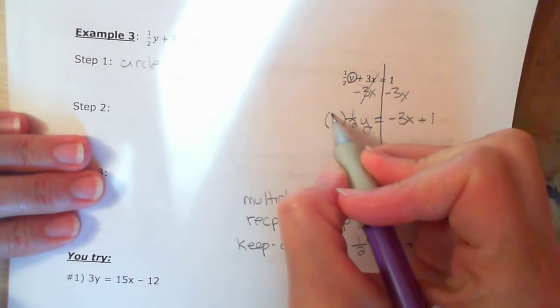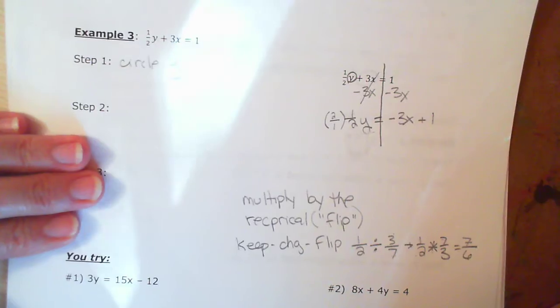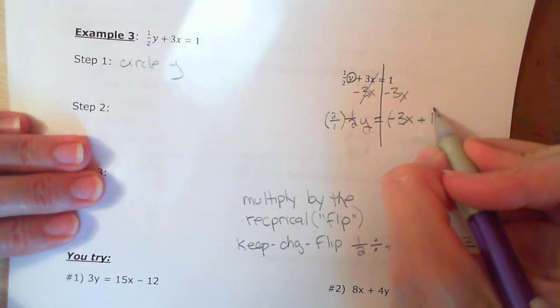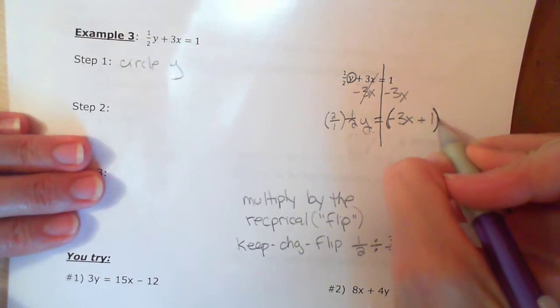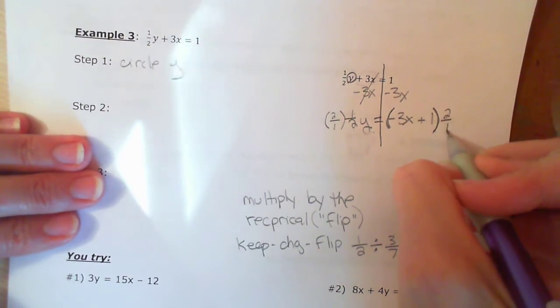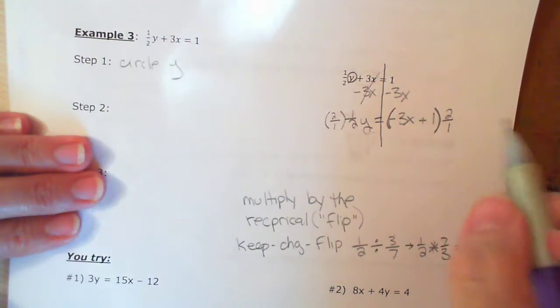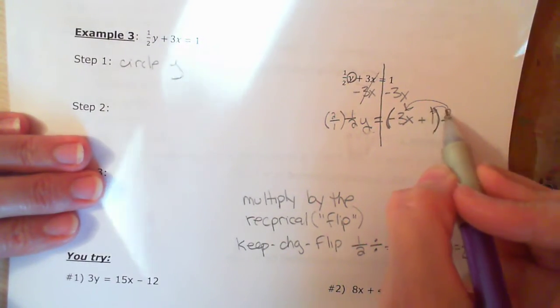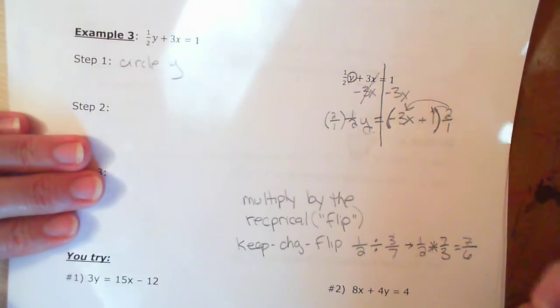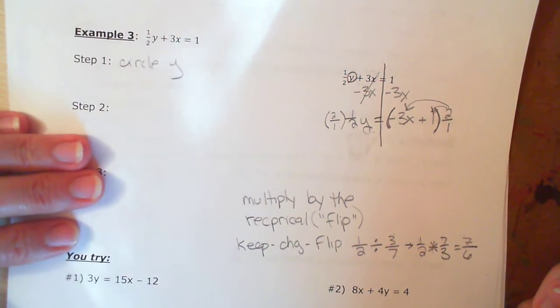So if I flip this fraction, I get 2/1. And I want to do that on both sides. Over here, I have to multiply everything by 2/1, so I'm going to put those parentheses and put the 2/1 outside to remind myself to use the distributive property and multiply that 2/1 by both of these.